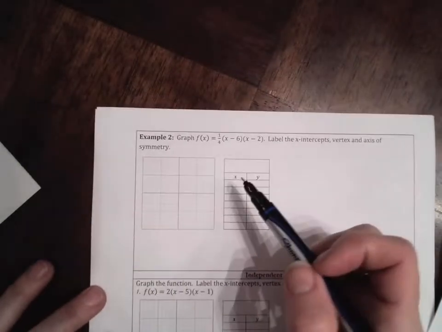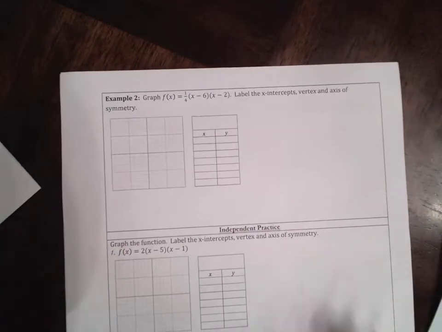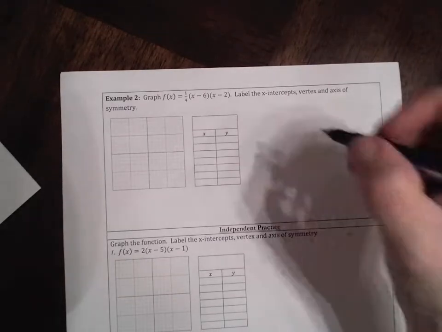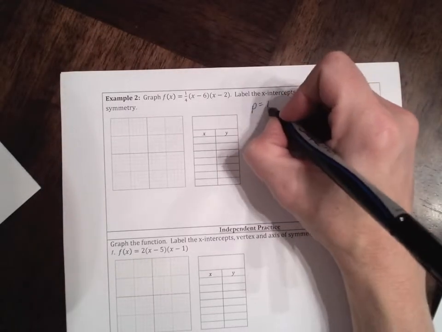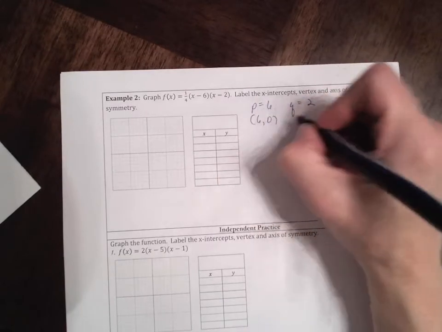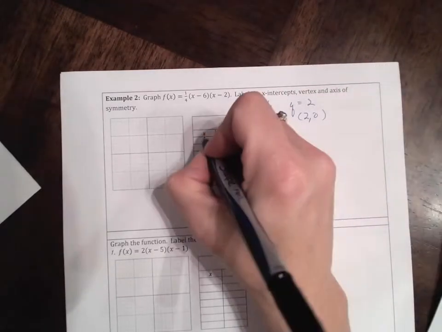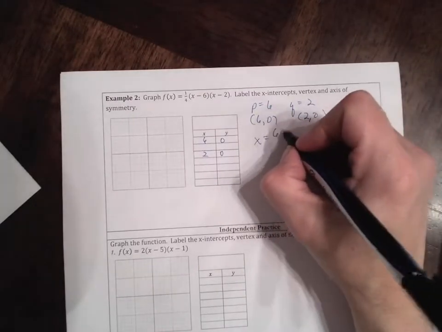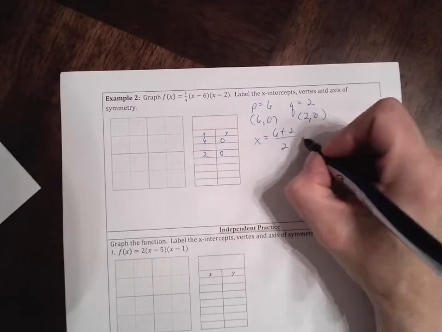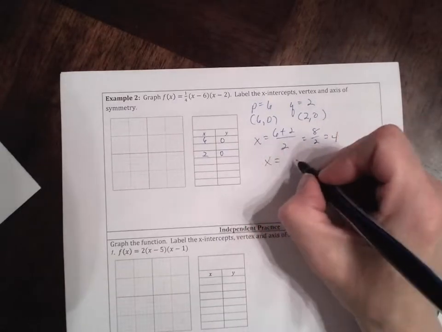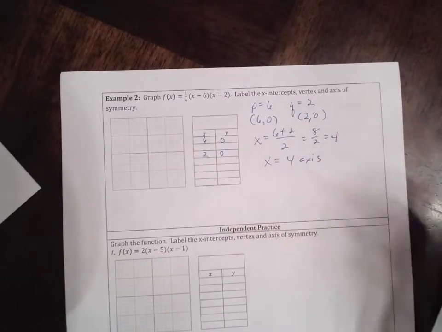Now let's graph this one. So we've got 1/4 times x minus 6 times x minus 2. So let's pick out our p and q. So p is 6 and q is 2. So we have the points (6, 0) and (2, 0). And let's place them in our table. Now let's find the x value of the vertex. So we'll add those up and divide by 2, which gives us 4. So that's our axis of symmetry.